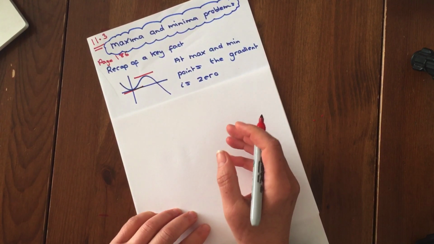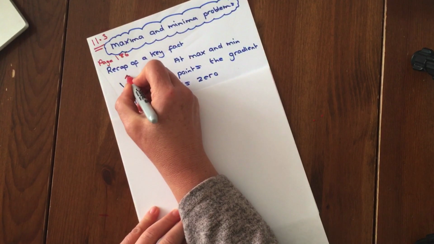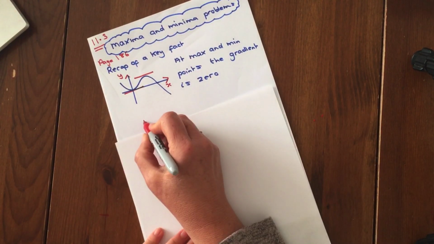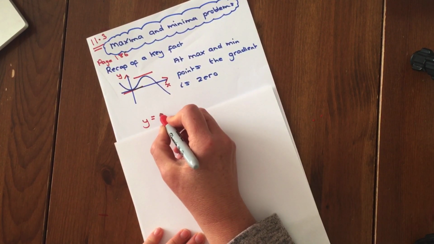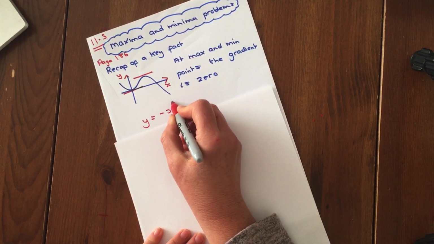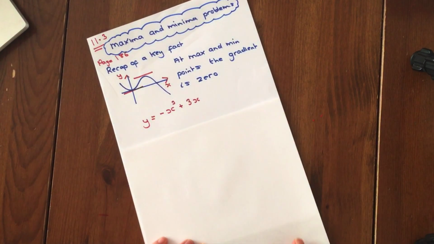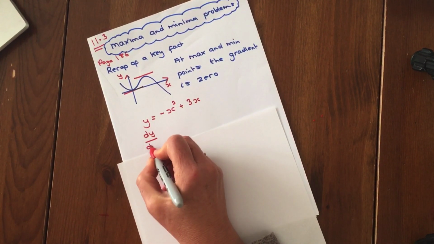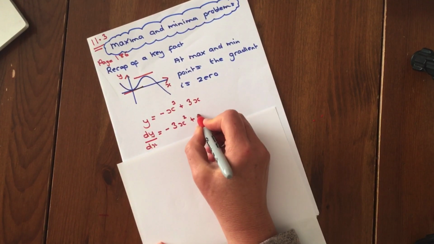So using that fact, if this was x and this was y, and we had a function, this looks like a negative cubic, so say y equals negative x cubed plus 3x, for example. If I was to differentiate this, I get minus 3x squared plus 3.